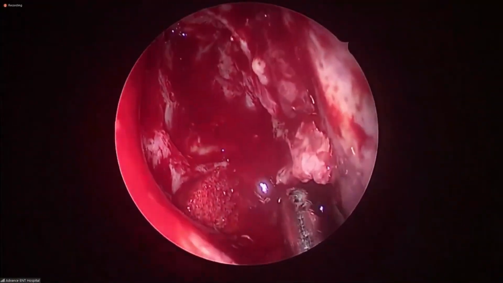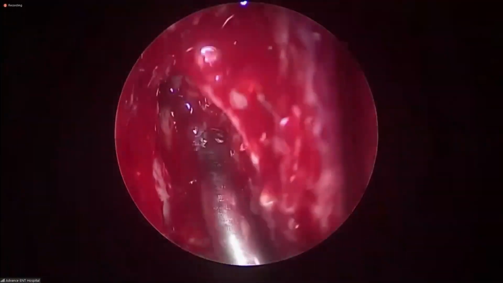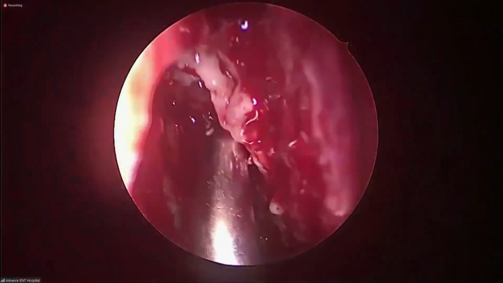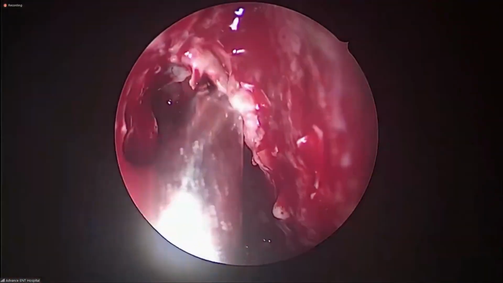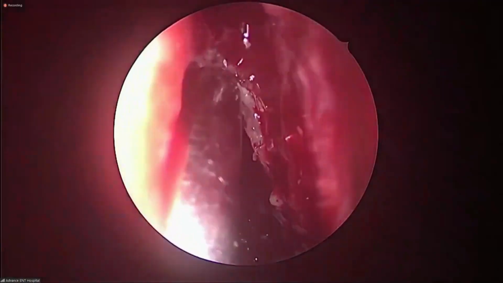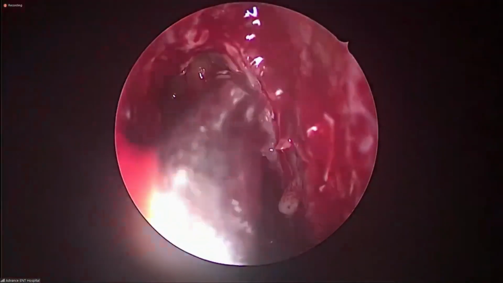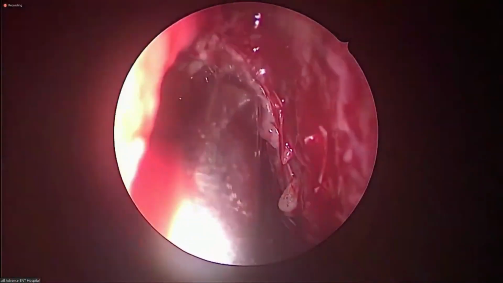The lower part I will take later. Right now, my focus is above. This turbinate is our limit.